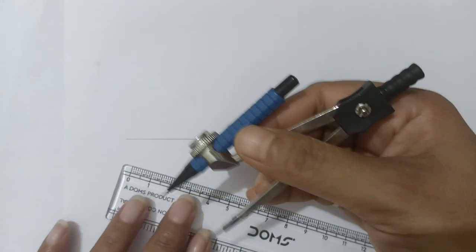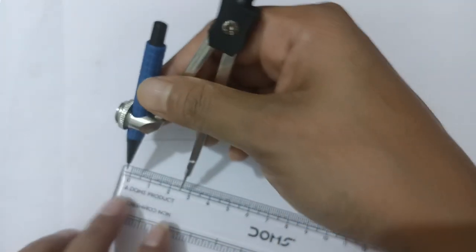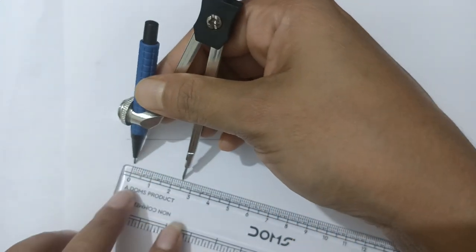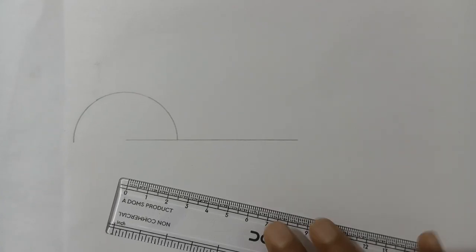For making 60 degree angle, first we need to draw a line, then take a length of the compass. I have taken 2.5 centimeter. With this length we will make a semicircle. By placing the pointer in one end of this line, we will draw a semicircle. So I have drawn the semicircle.